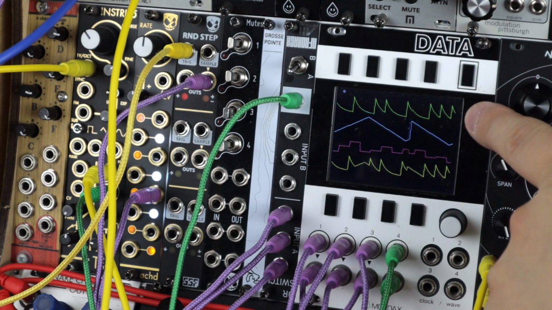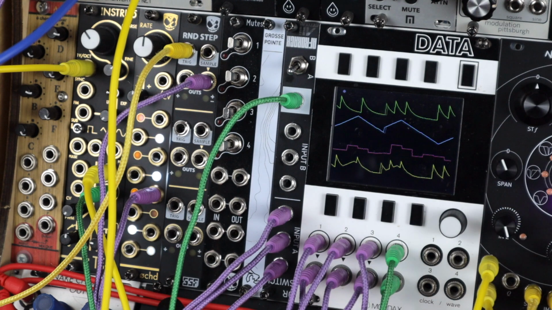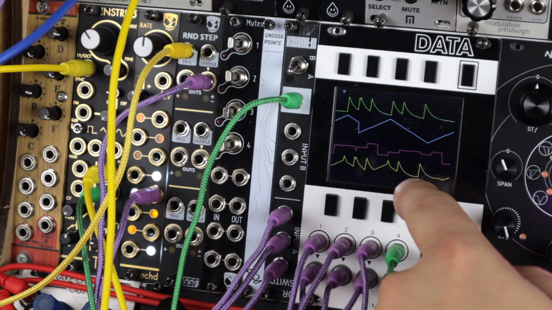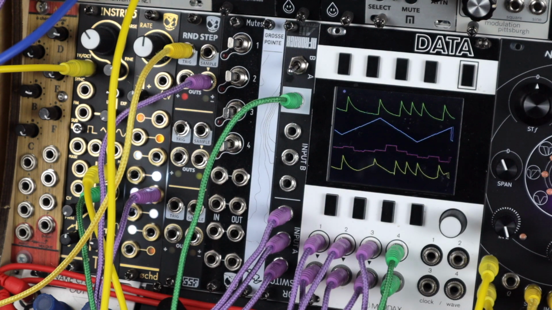I'm mixing this green trace, envelope, blue trace, LFO, and pink trace, stepped sample and hold into channel A, and the output is that yellow trace. We can hear all the envelopes come through really nicely.